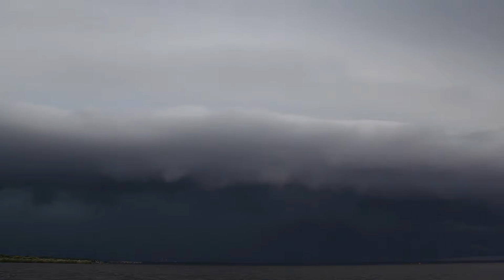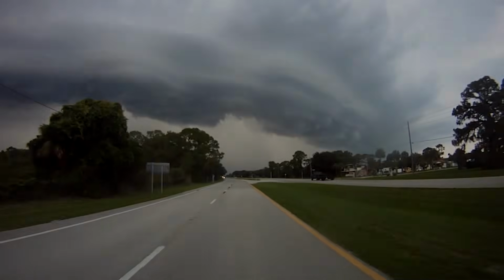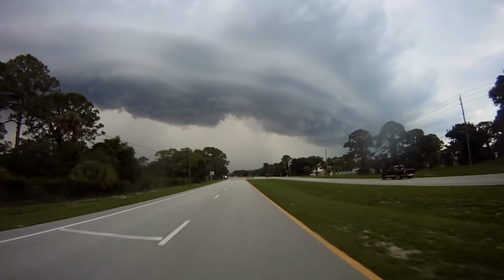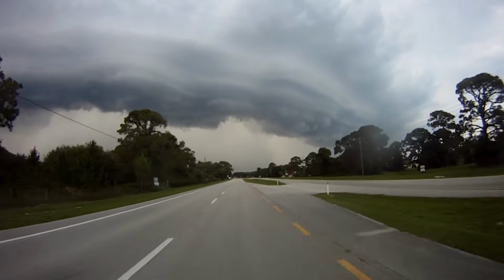As colder outflow pushes into the warm air ahead of a storm, dramatic shelf clouds can form. These clouds can appear ominous, but tornadoes are unlikely to form in their presence.